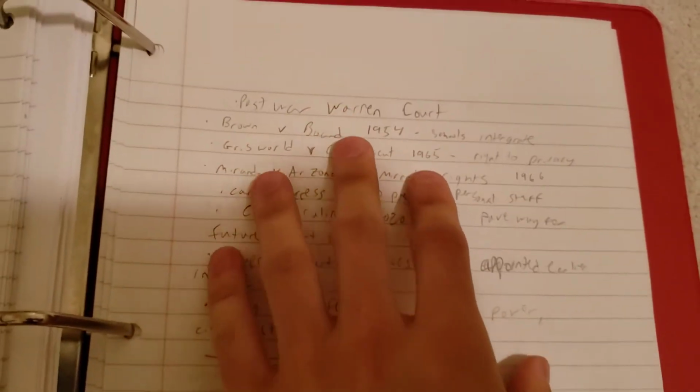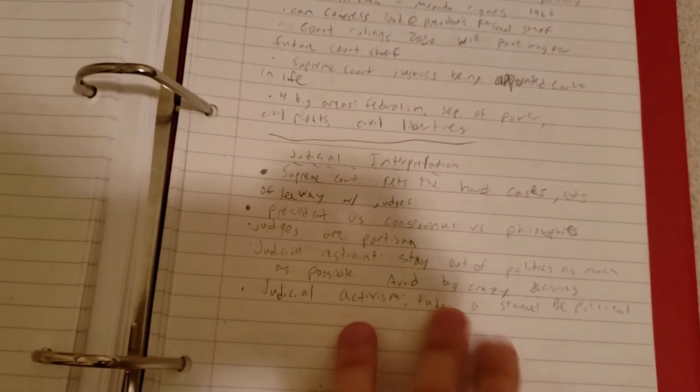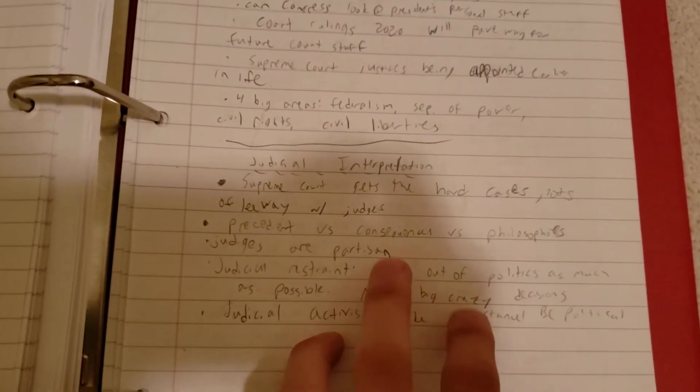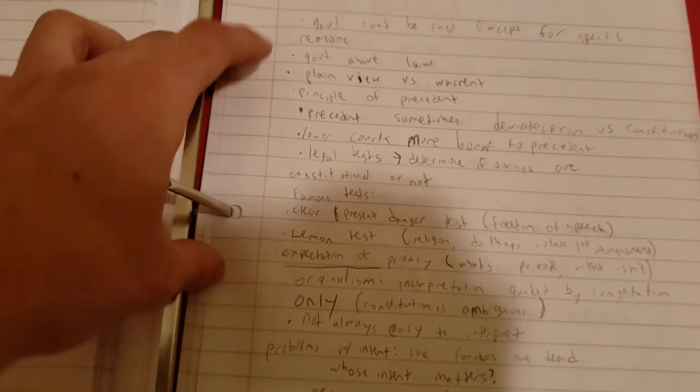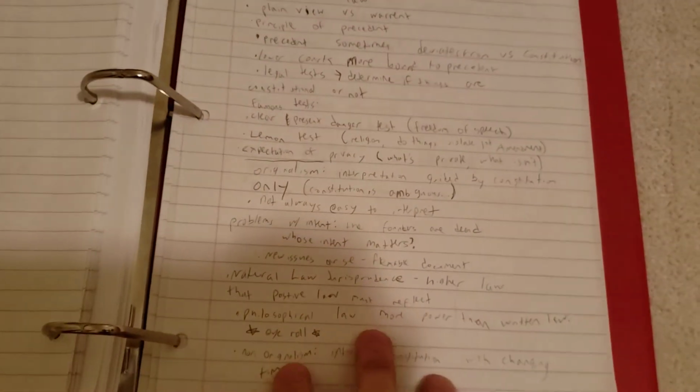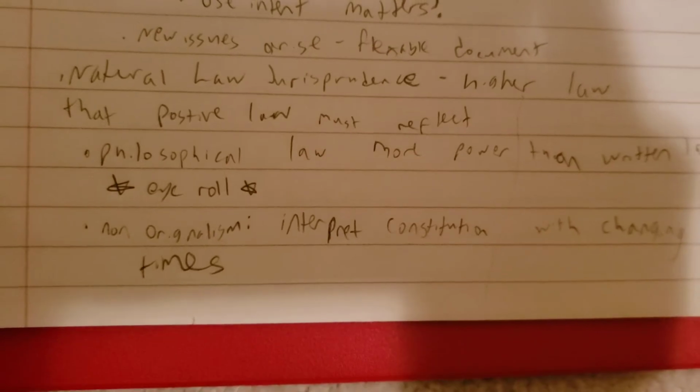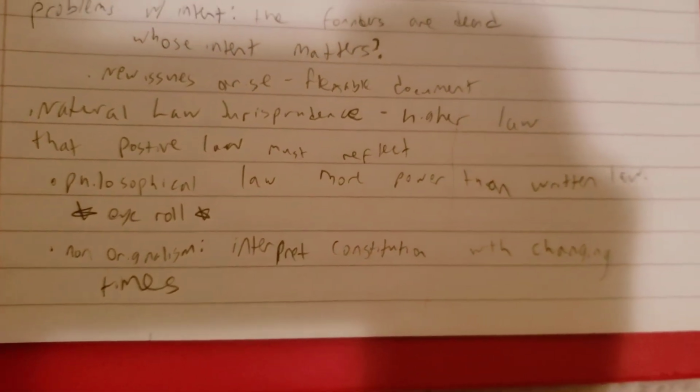Might have been the one before it. The Warren Court and Brown v. Board of Education and all those super awesome court cases and not super awesome court cases. Judicial interpretation, how they deal with that. Got the principle to do. This is a continuation. Oh, what did I eye roll here? Philosophical law is more powerful than written law. Ah, yes, that thing.